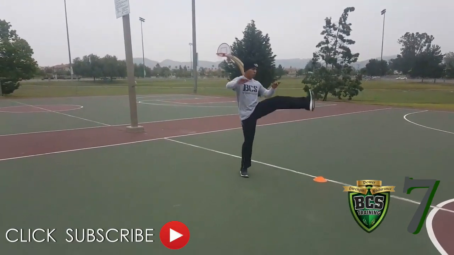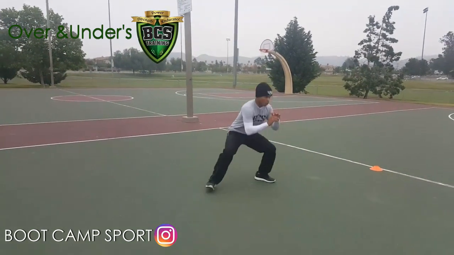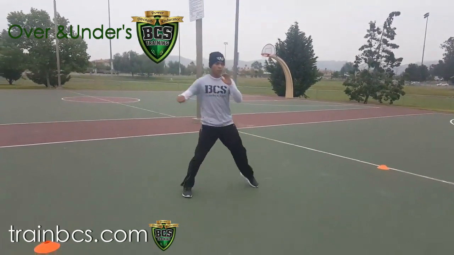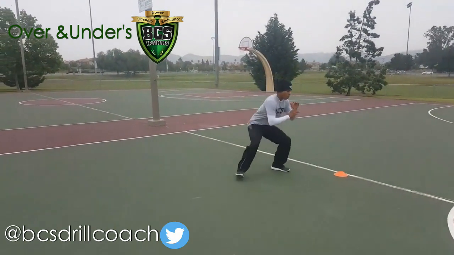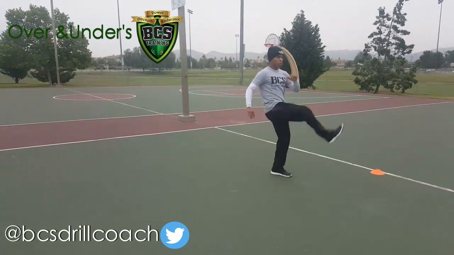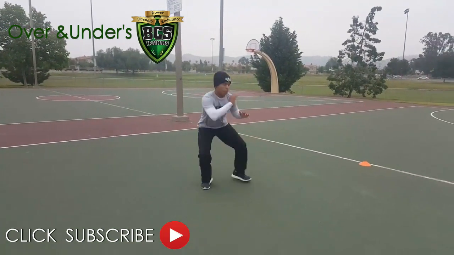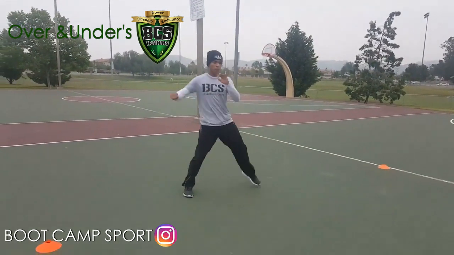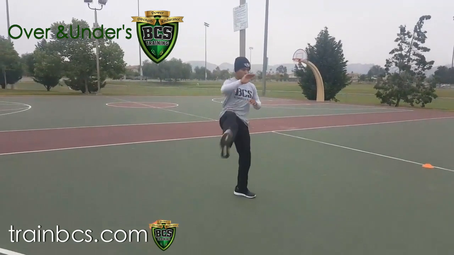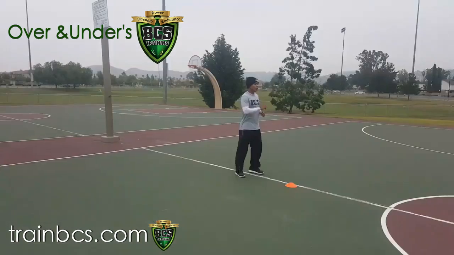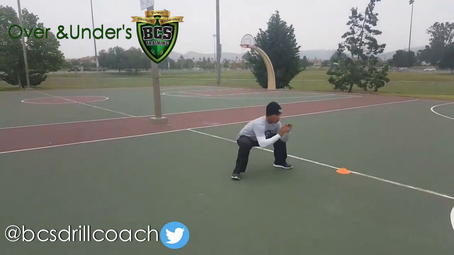Mobility drill number 7, over and unders. Now this is one of my favorite drills for hip mobility. There are 2 separate movements in one. The first movement, you want to laterally lift your legs over an imaginary line waist high. Keep legs as straight as possible. Right leg first, left leg second. You want to be sure not to cross your feet after lifting up your second foot. So make sure you take a wide enough step to your right or left so that when your trailing foot follows, it does not cross you up and you lose your balance.